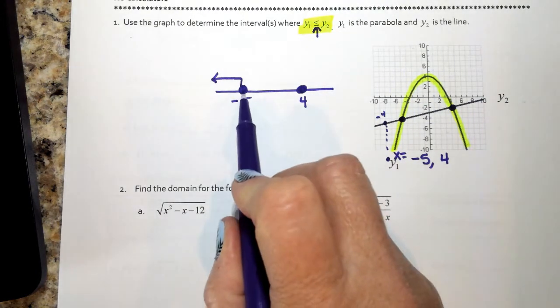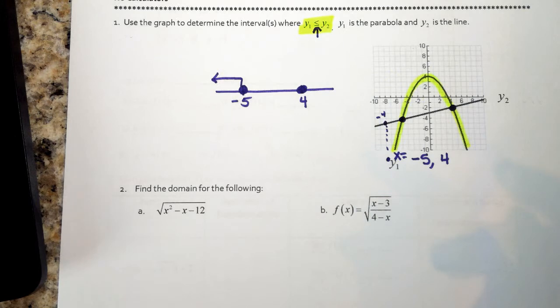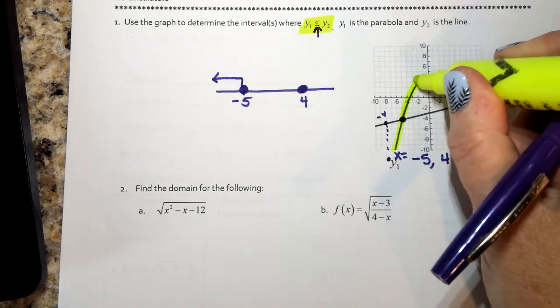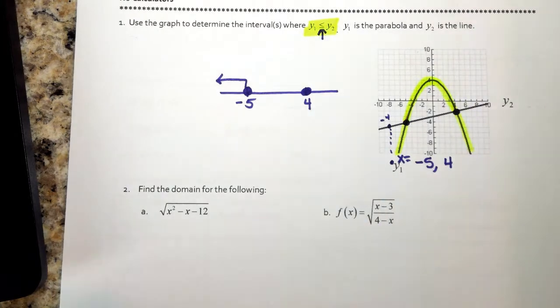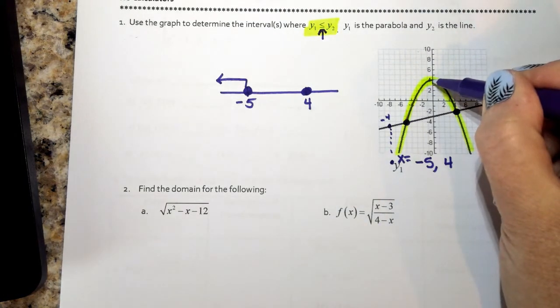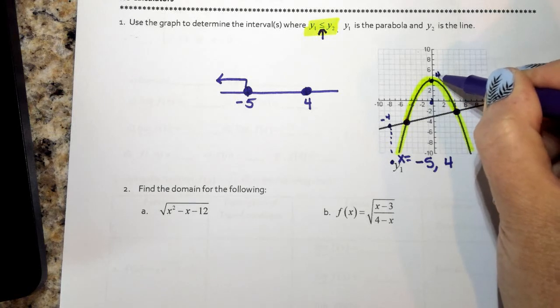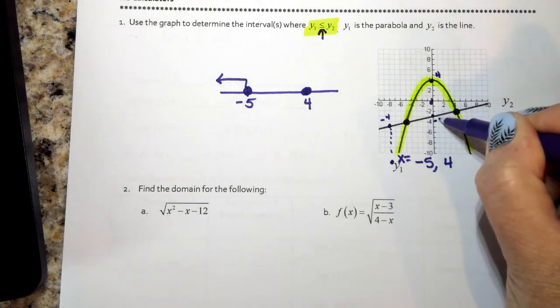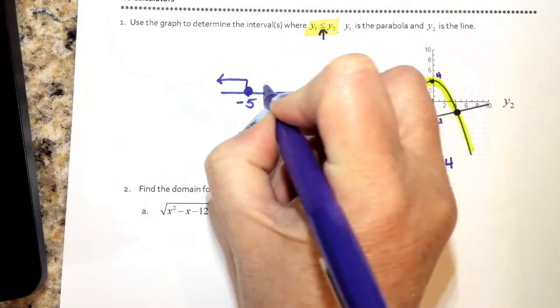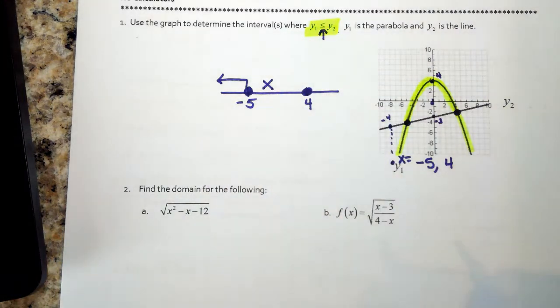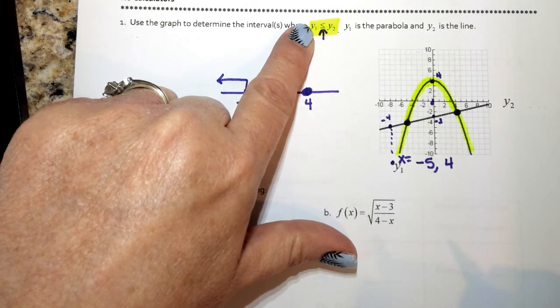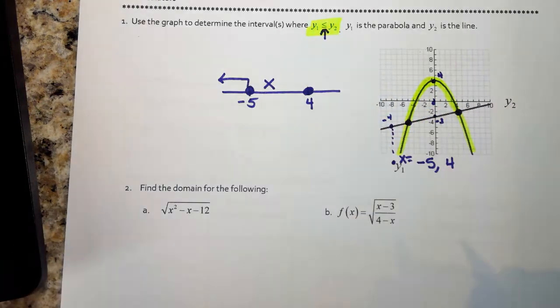Now I need to look in the interval between -5 and 4. And you can see that the parabola graph is way above the line between -5 and 4. So that means that the y values, for example, if you look at x equals 0, the y value on the parabola is 4, the y value on the line is -3. So there's going to be no solutions between -5 and 4 because the y values on the parabola are greater than the line from -5 to 4.